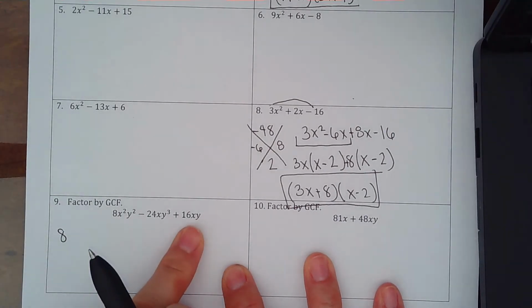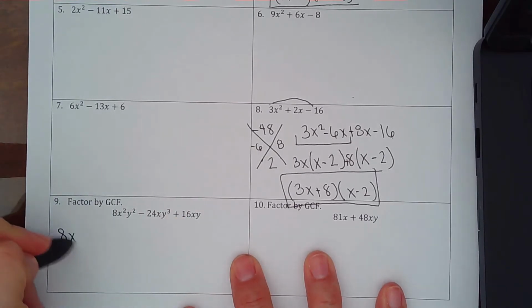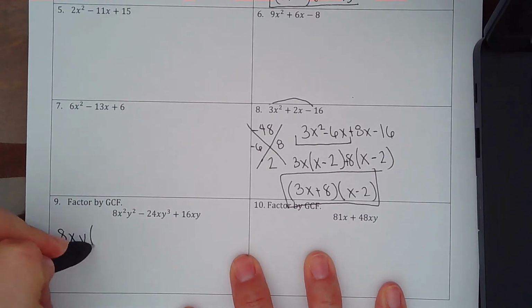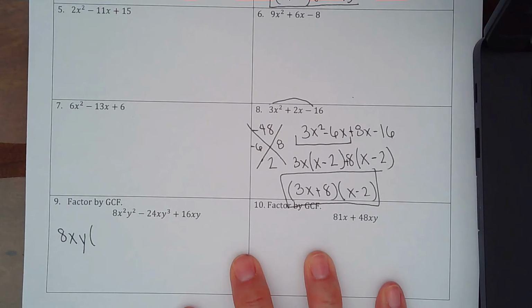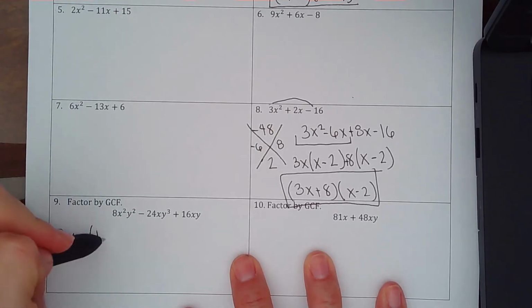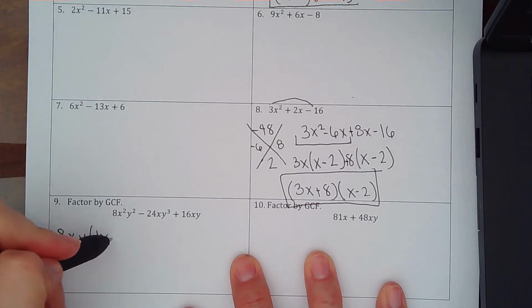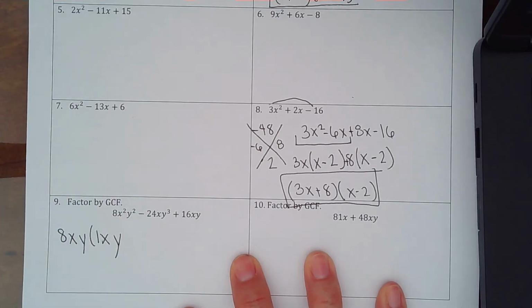And then they both have an x and a y, but I have to take the x and the y with the smallest exponent. So out comes an x and out comes a y. Well, 8 divided by 8 is just 1. And then x squared, if I'm taking one of those x's away, I just have an x left. And y squared, if I take one of those y's away, I only have a y left.